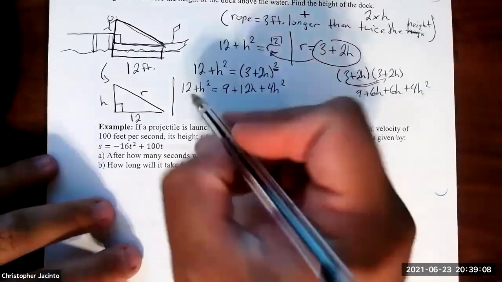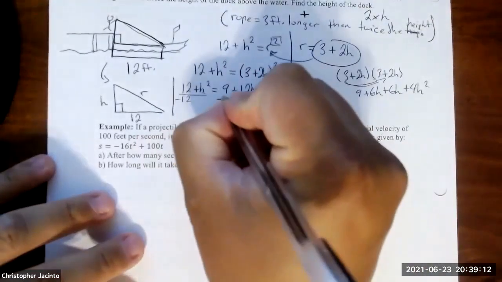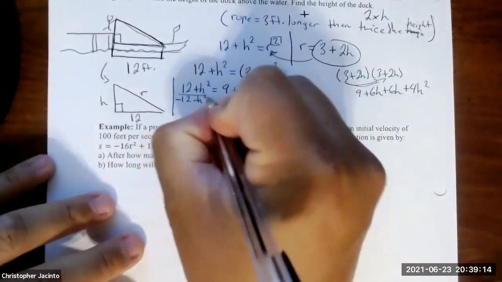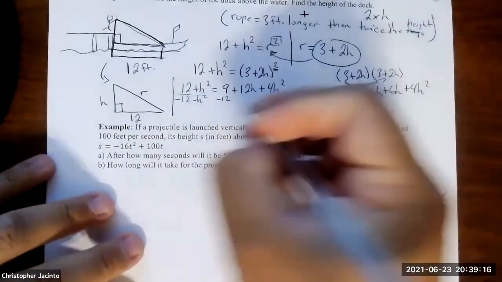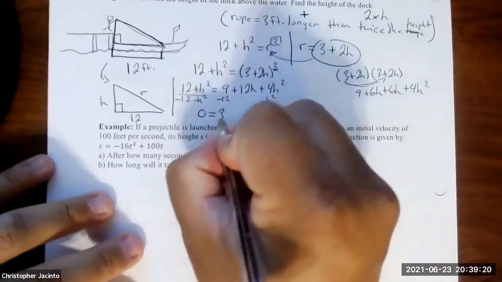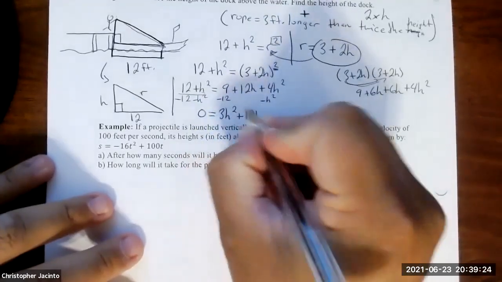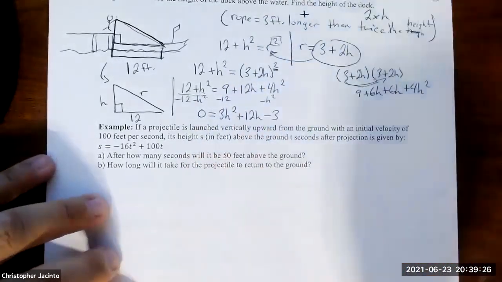The last thing I do is bring everything to one side. So we subtract 12, and then subtract h squared. On this side, we get a 0, and on this side, I'm just going to rearrange a couple of things. So I have 3h squared plus 12h minus 3.